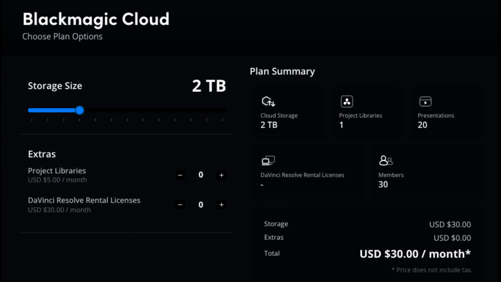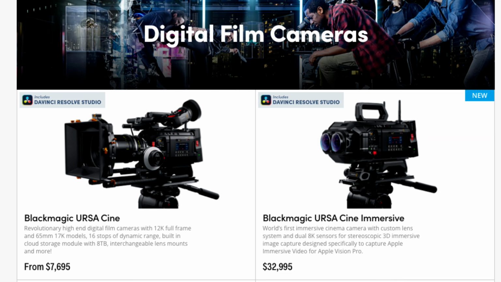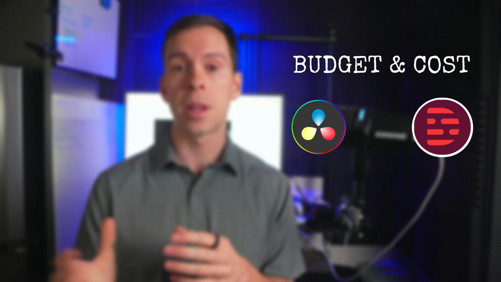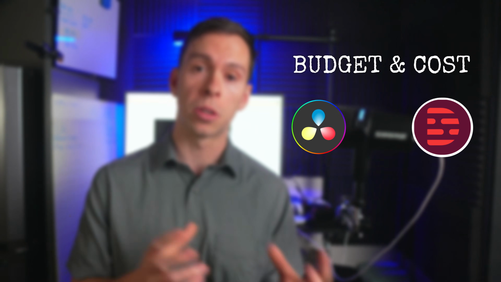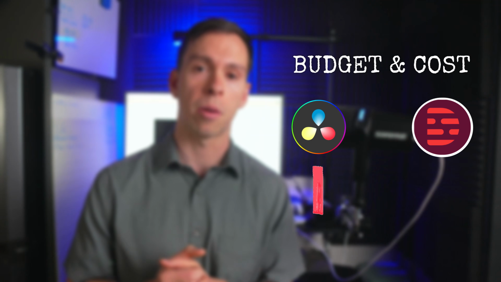You can do just about everything with the free version. And if you want to upgrade, it's $295 for a lifetime license. That said, there is some nuance here in that Resolve does have some additional upsells for things like cloud storage. And they sell a lot of their own hardware, including cameras, but those aren't required in order to use the software. So to me, pretty simple here. When it comes to budget, Resolve is the clear winner in this category.